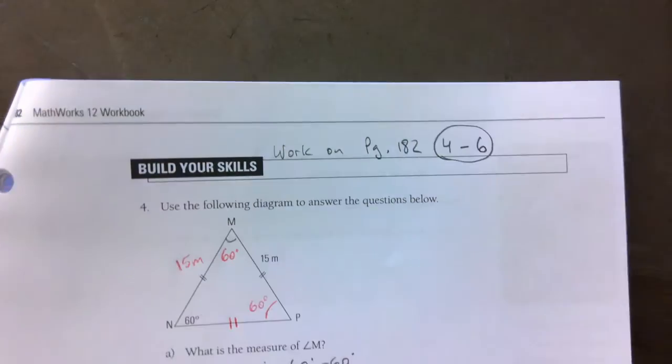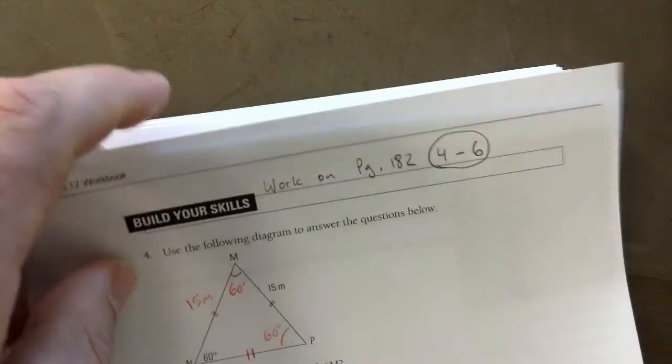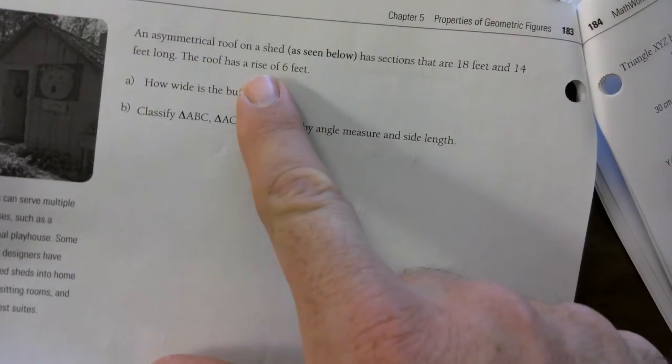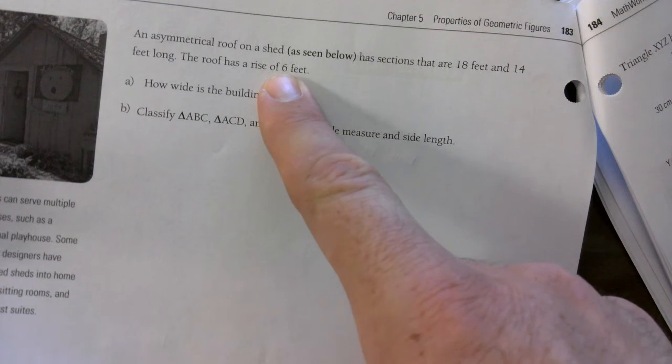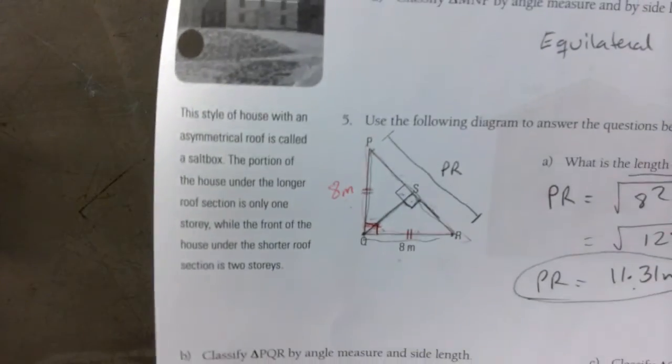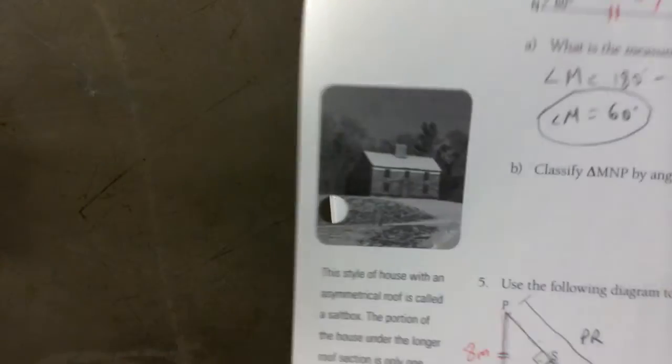Let's keep going. We did 182 there. Page 182, I asked you to work on questions 4 to 6, which was, this one would have been the 6th question here. So let's go over that. I started going over this page, 182. We're going to go to 183 here and tackle that one.